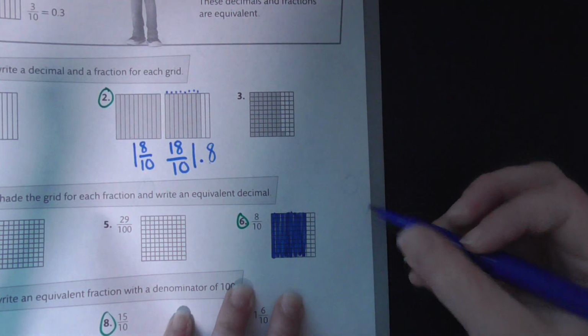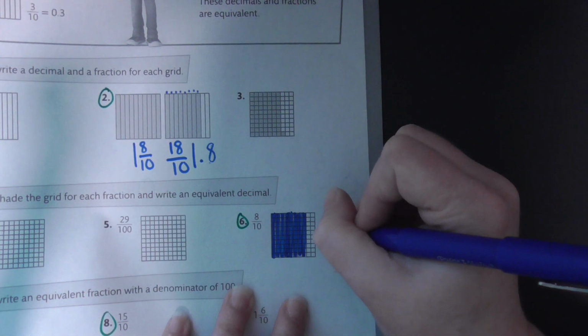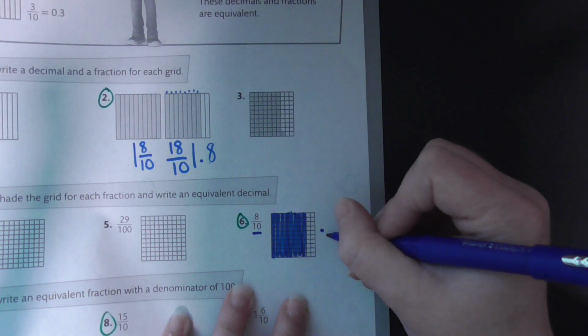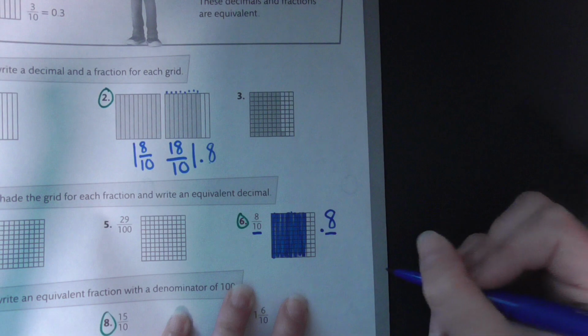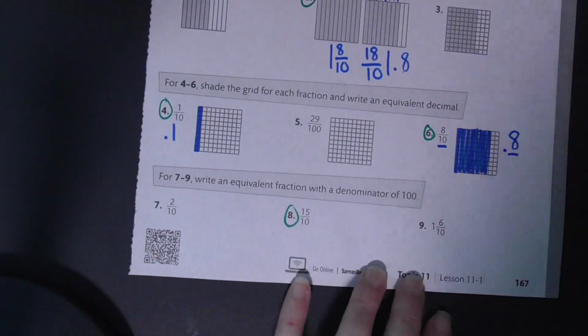Okay, so I have 8 of my columns shaded in, and if I'm writing this as a decimal, I have my decimal, and remember I'm going to put my 8 in the tenths place, so it's just to the right of my decimal, 0.8.